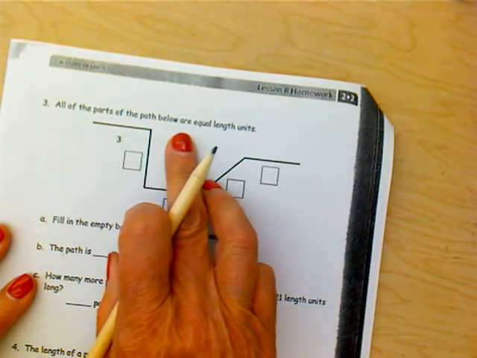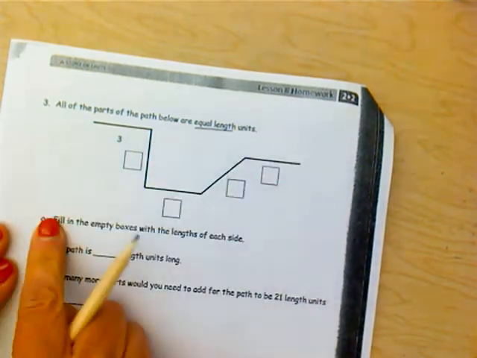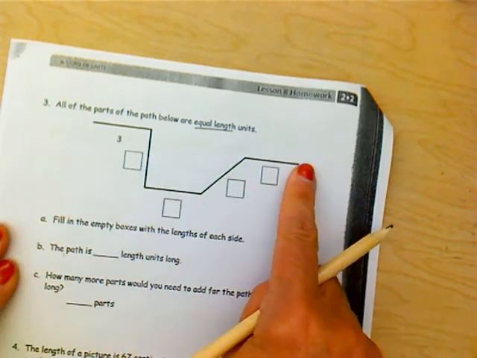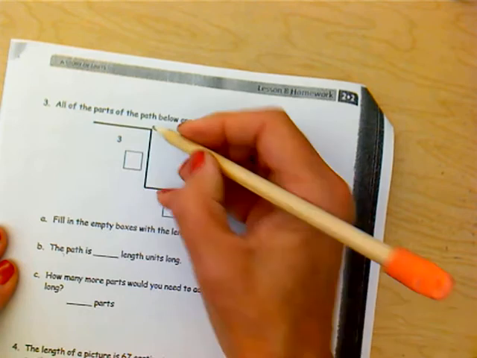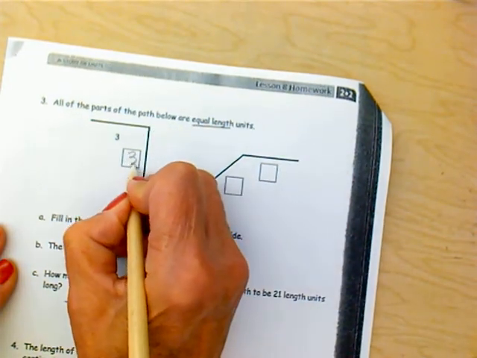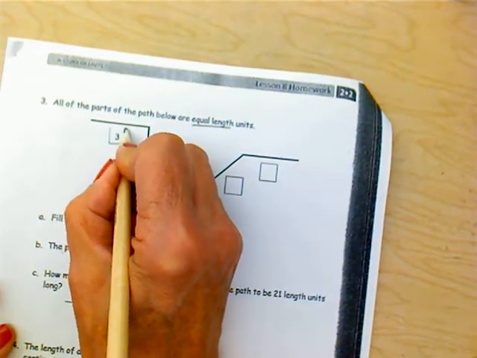All the parts of the path below are equal lengths. So they're all equal. So again, we're looking for how far it is from this point to this point. And I know that right here is 3. So that tells me that this part right here would also be 3. Okay? I'm going to put this one in a box because I think that might help you.